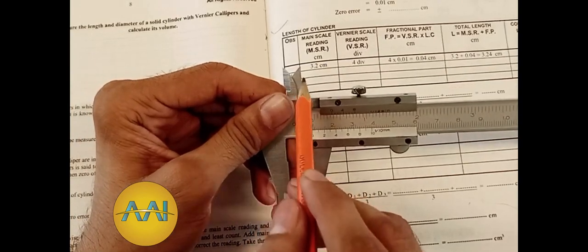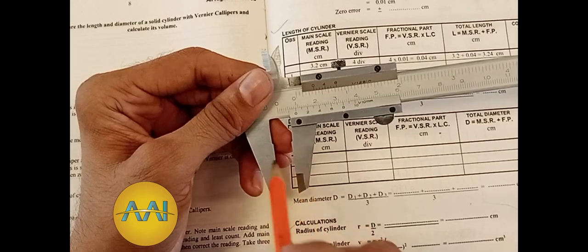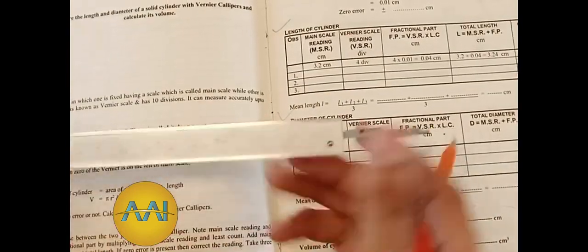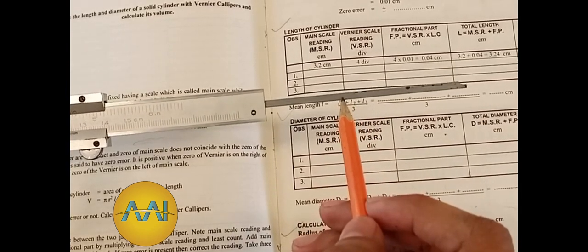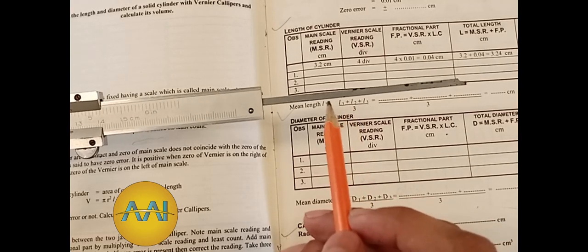The upper jaws measure the inner diameter, whereas the lower jaws measure the outer diameter of any object. The next thing is called the depth gauge, which is measured by the Vernier.